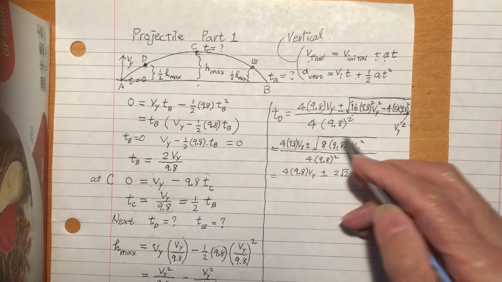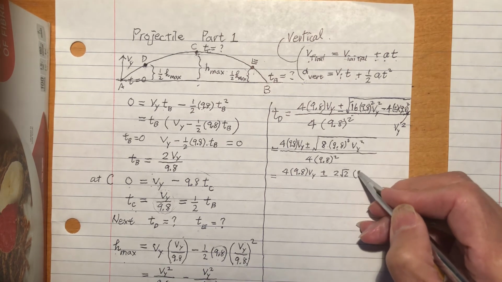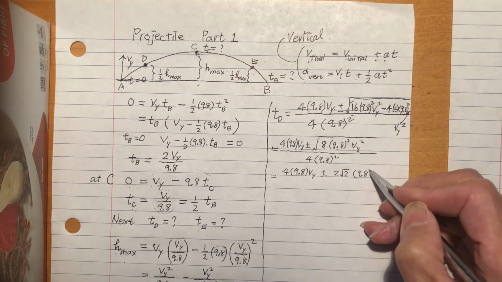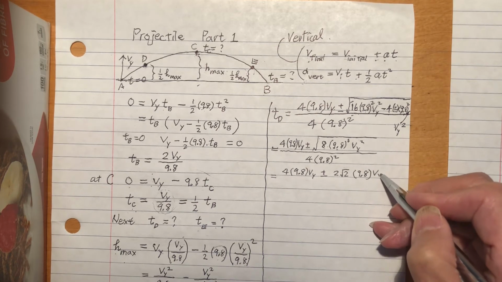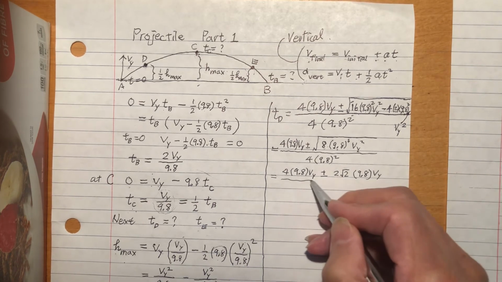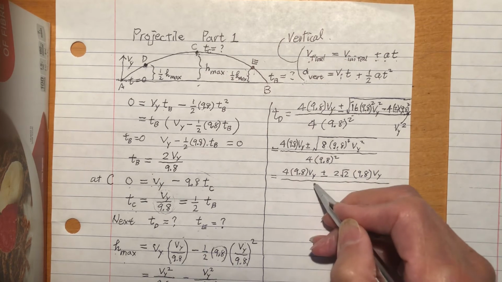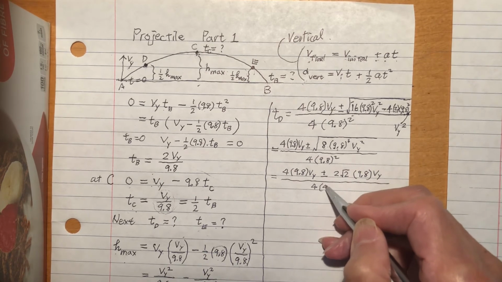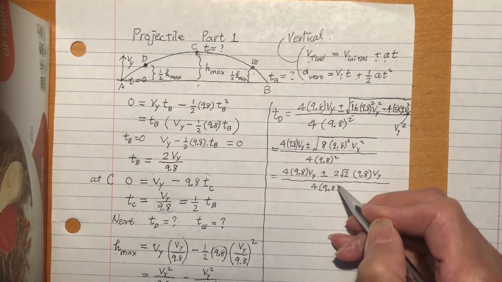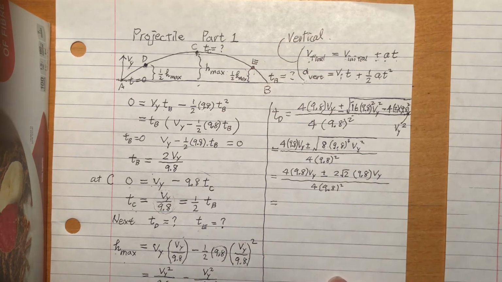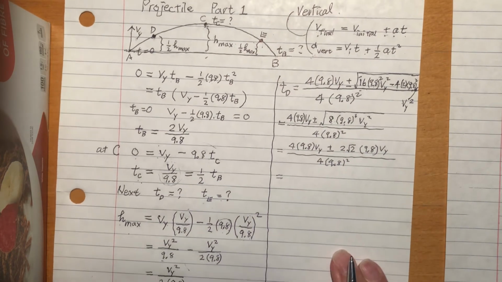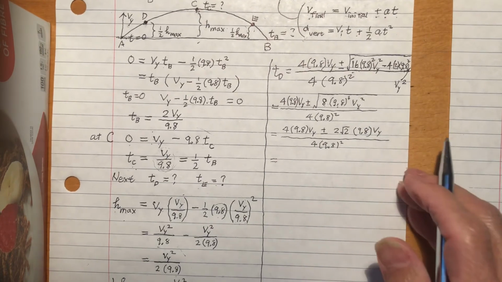So I have 2 square root 2. This part comes out, it's 9.8. This part comes out, it's just Vy. Divided by 4, 9.8 squared. Continue simplification.